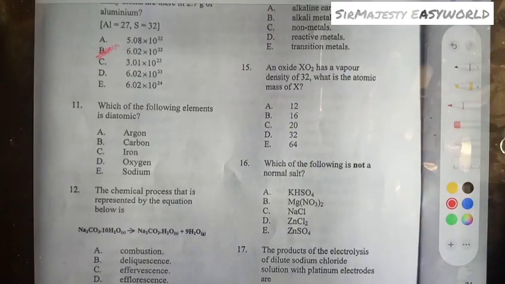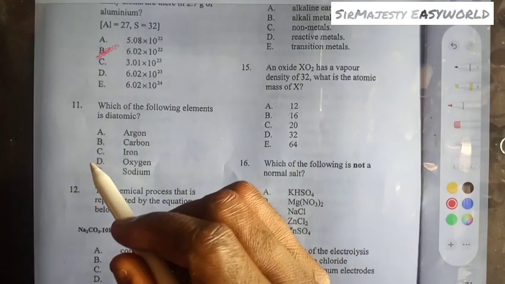Then which of the following elements is diatomic? Argon is monatomic, carbon, no, iron, no, oxygen, yeah, it's a bonus question.